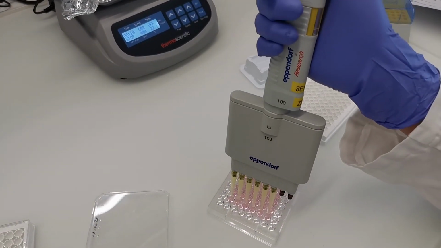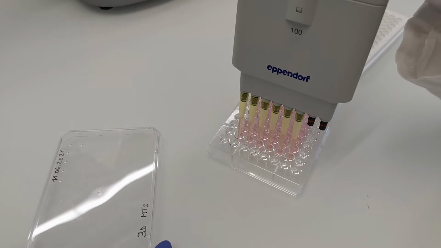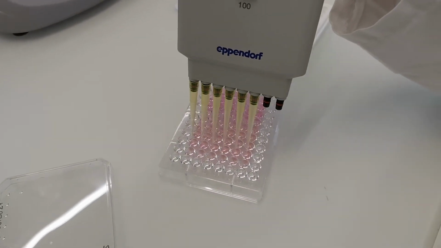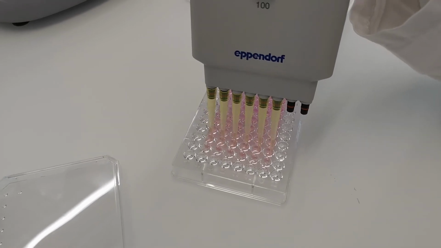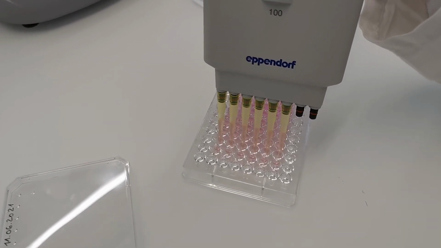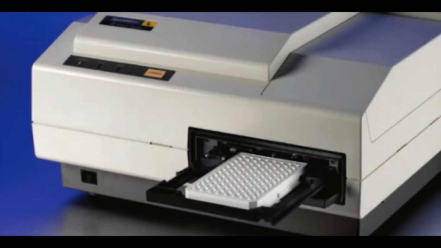The lysate is transferred to an opaque plate to prevent the wells from interfering with one another. The luminescence is then measured on an appropriate plate reader. Background luminescence is removed by measuring a well that contains no cells.